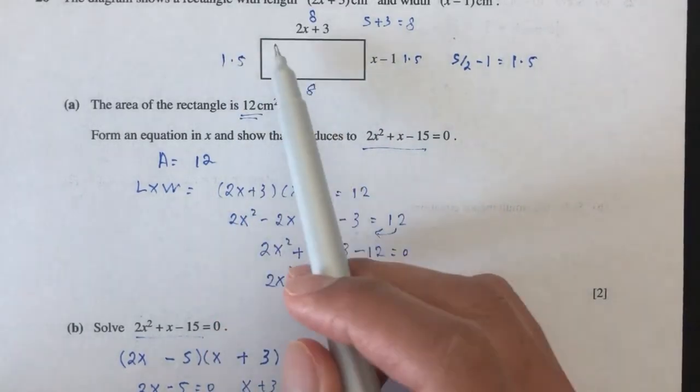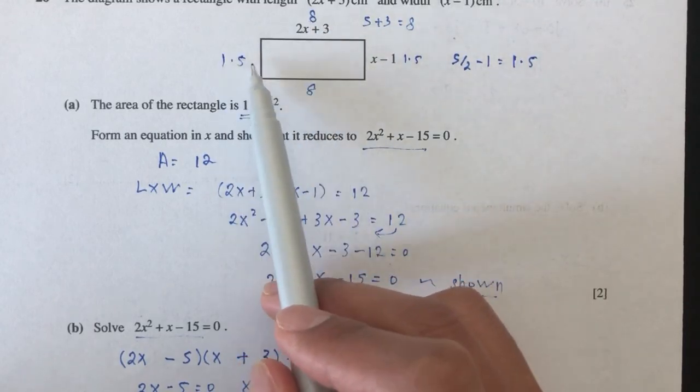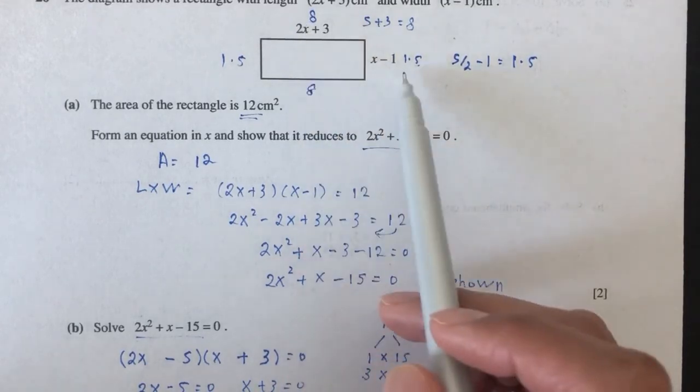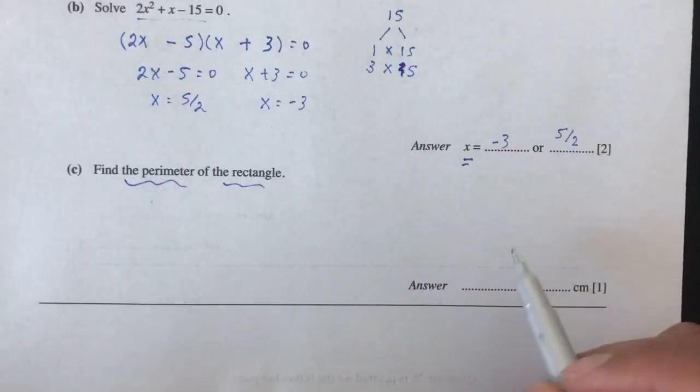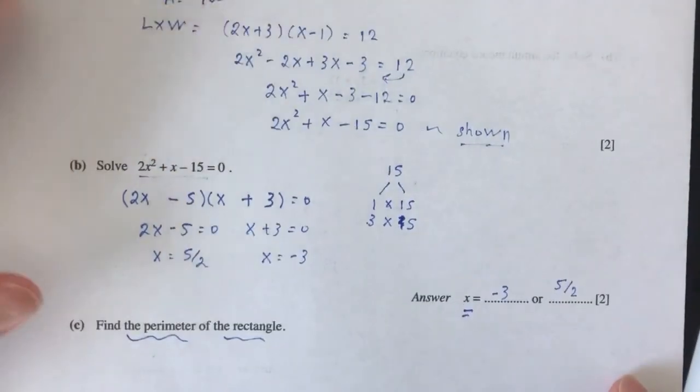So how do you find the perimeter? You have to add everything around. So let's do 1.5 plus 1.5, which is 3. 8 plus 8 is 16. 16 plus 3 will be 19. So your answer will be 19 centimeters for part C. So that was the last question of this paper.